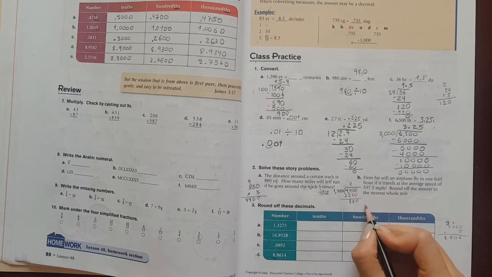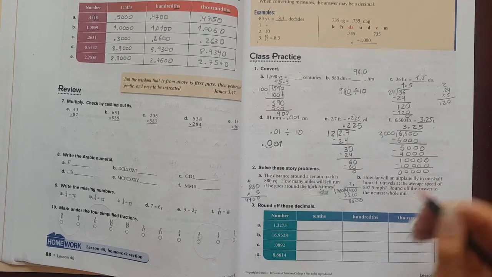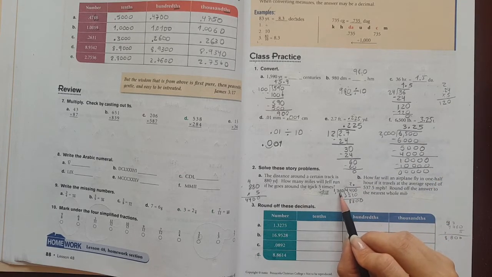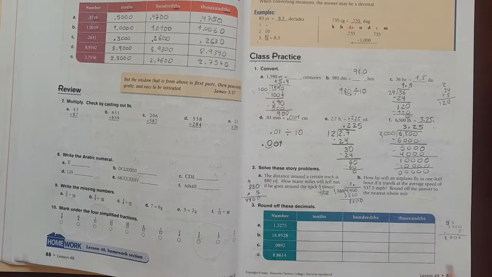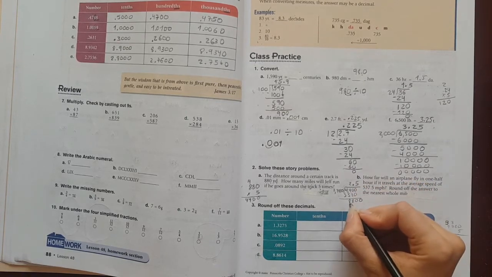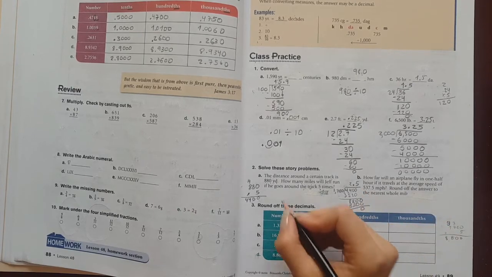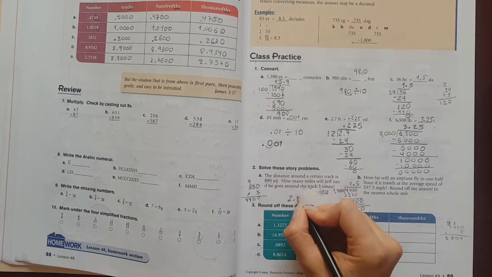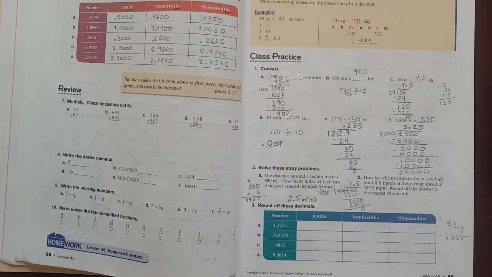If I want to continue dividing, what do I have to do? Point and 0. And how many times may I find 1,760 in 8,800? 5. 5. You see? 0. Yes? So the answer is 2.5 miles. Very good. Here, letter B.